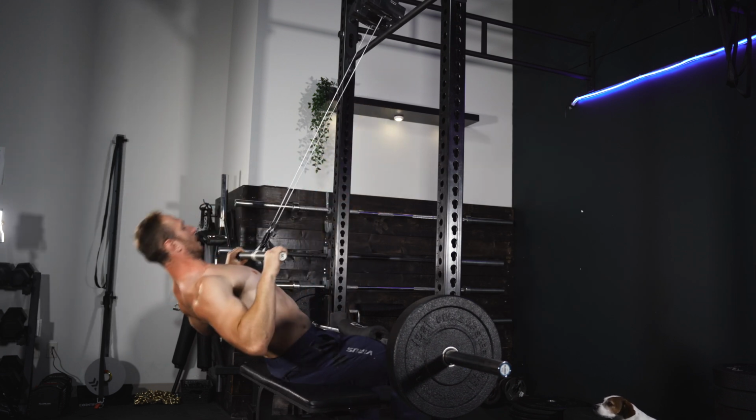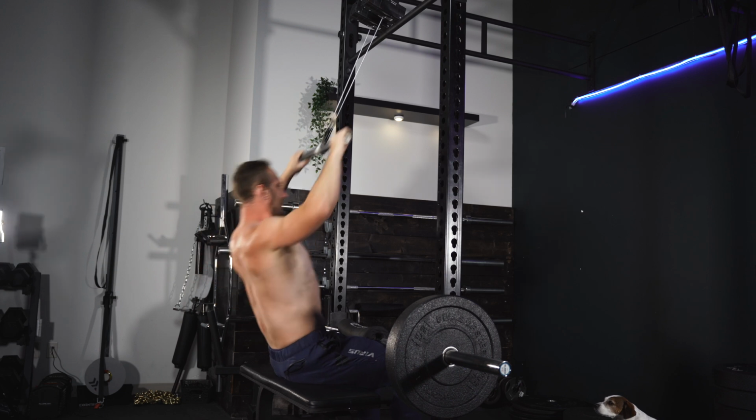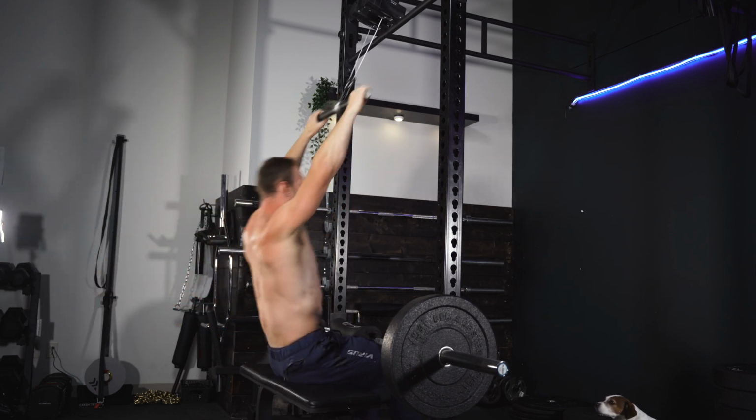You wouldn't want to take the momentum to an extreme, but it can help to ensure that the lats are not limited by the top range.